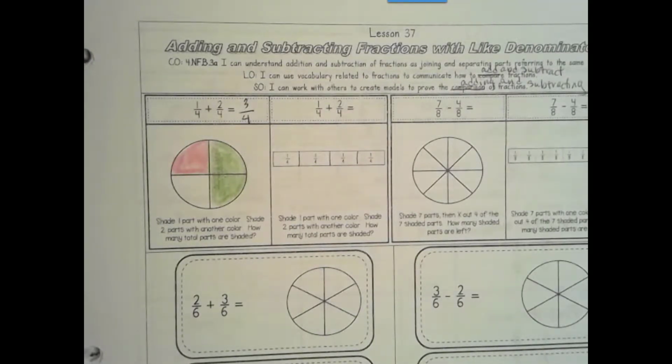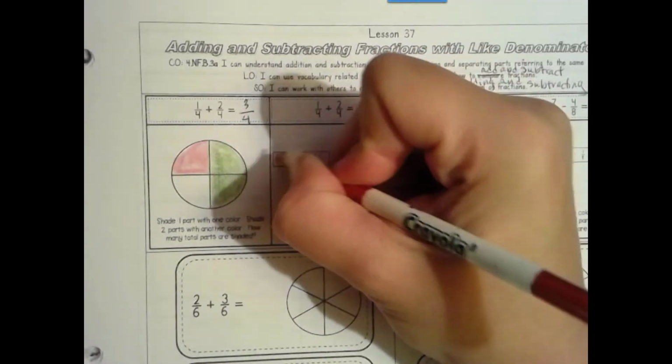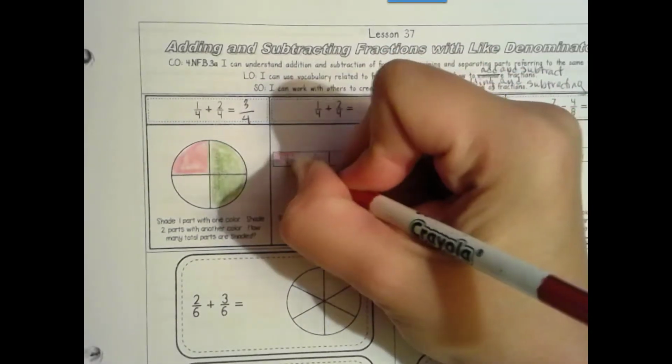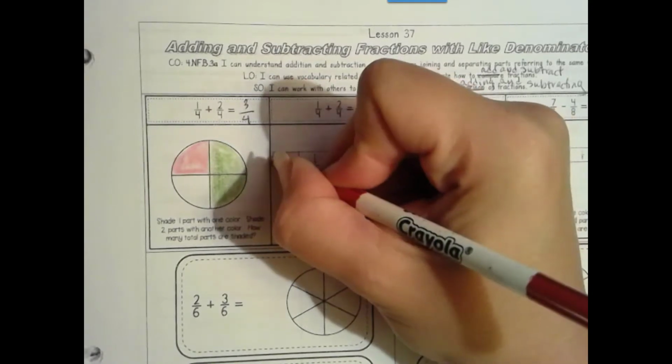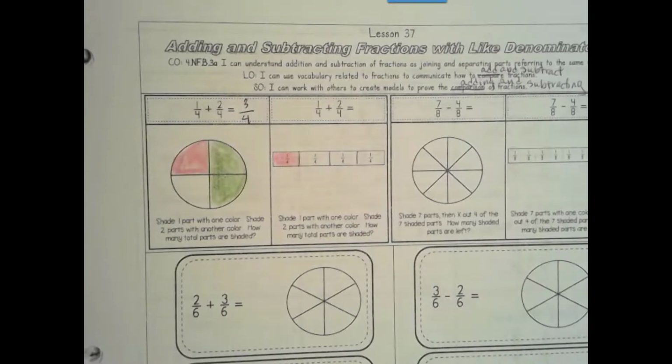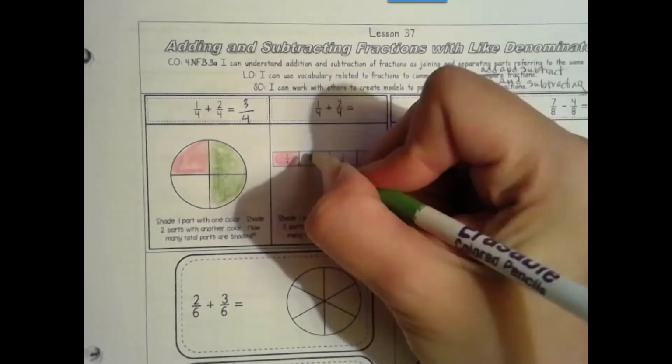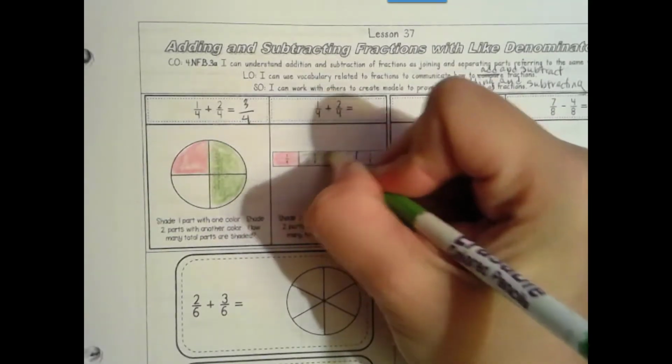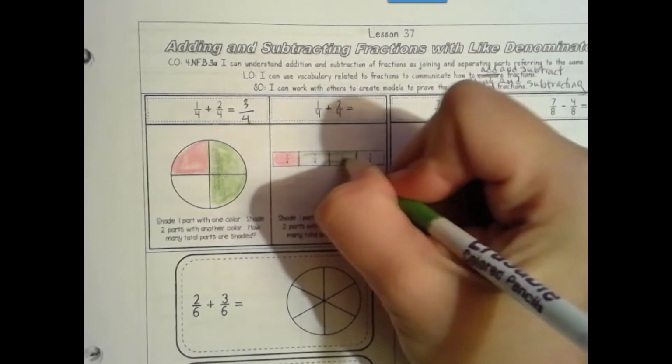So another way to show this exact same fraction is with a fraction bar, which you do have on the back of your multiplication chart. So I have 1/4 plus 2/4.